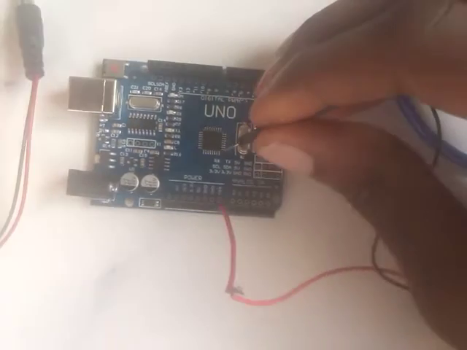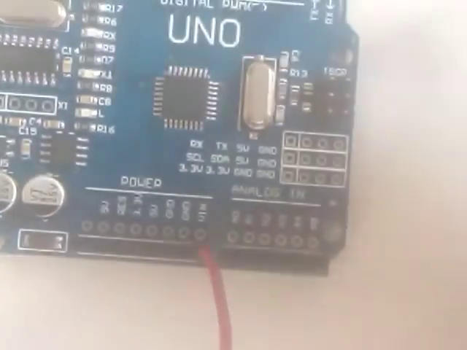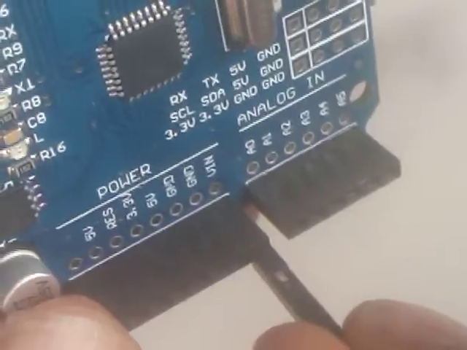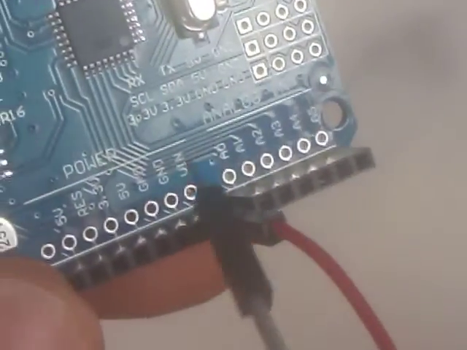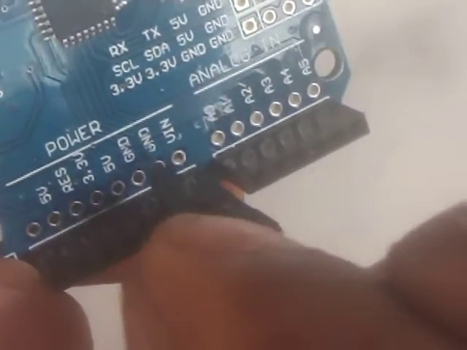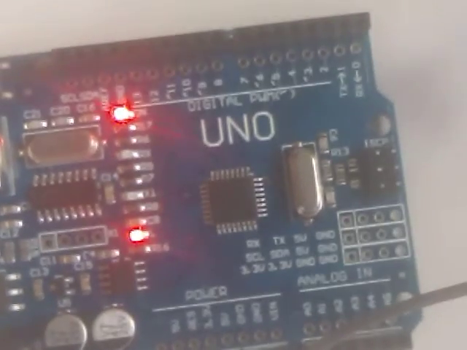Let me zoom in so you can see exactly what I did. So we've plugged the red of the battery to V-in. Let me focus the camera. You can see V-in, plug the red to V-in, right? Then we plug the negative to ground, GND. You can choose any ground you want to plug it to. So I'm choosing this one. Okay, so here the board comes on. Now the board is powered on. The Arduino board is powered on.